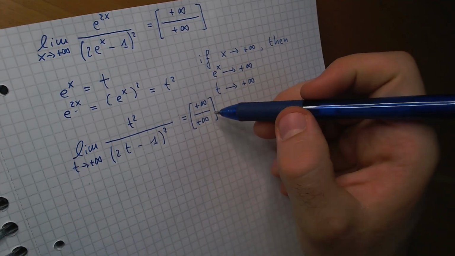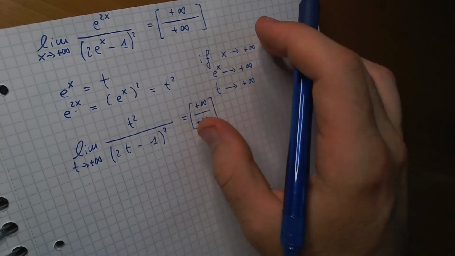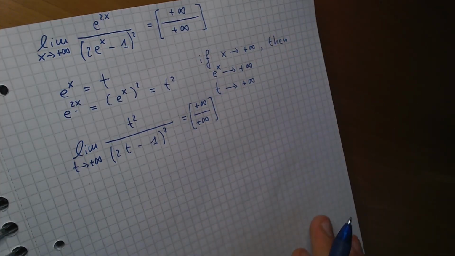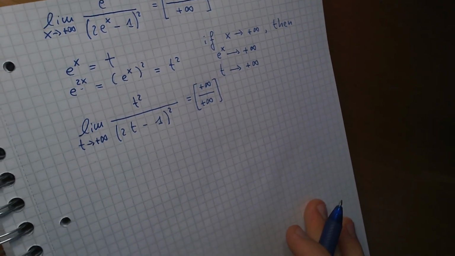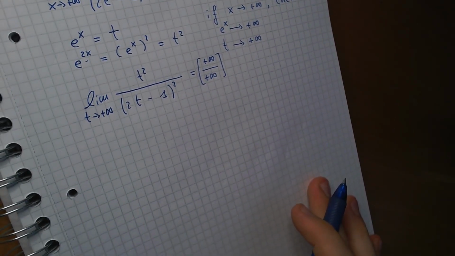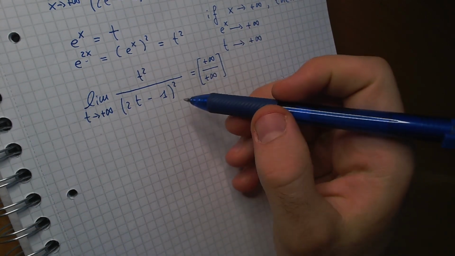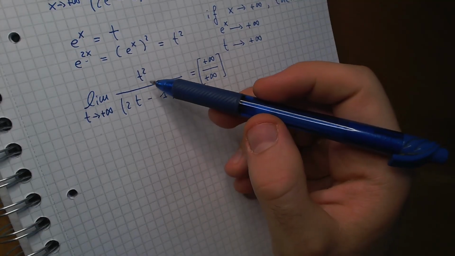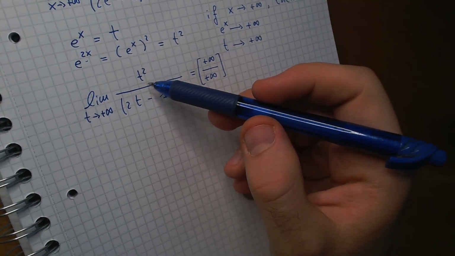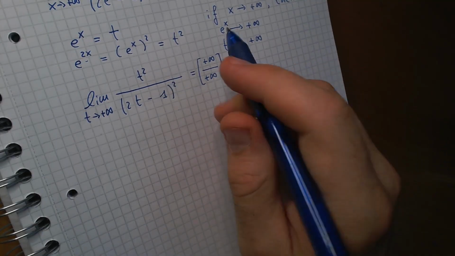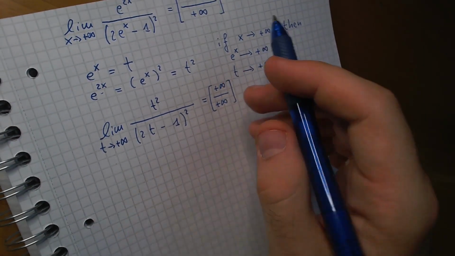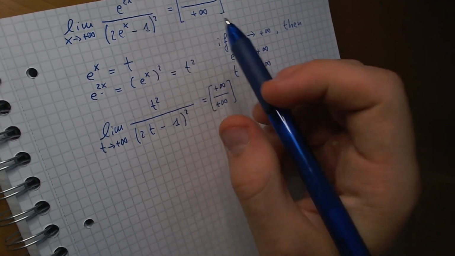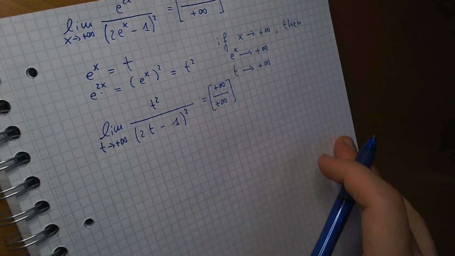So we end up again with an indeterminate form, and it seemed like we didn't solve anything, but actually now we are dealing with a rational function, which is way easier to study compared to the previous one.